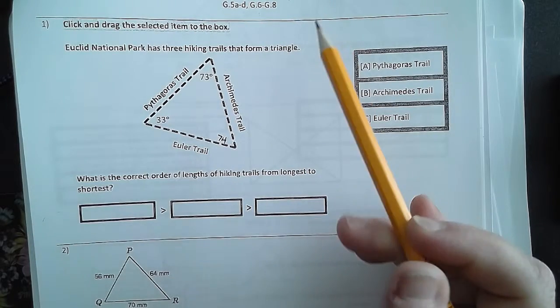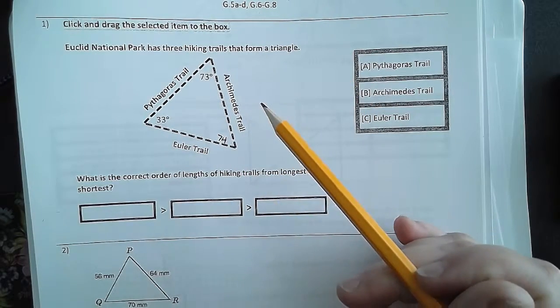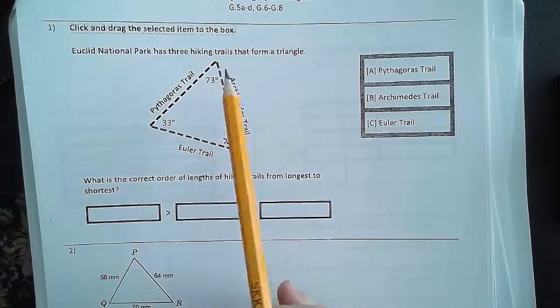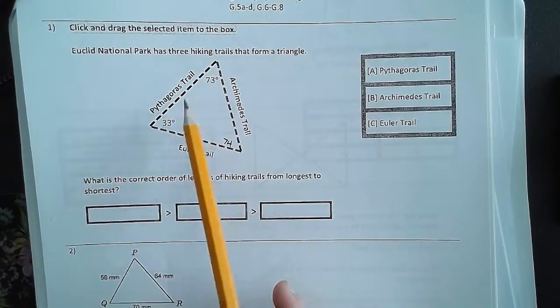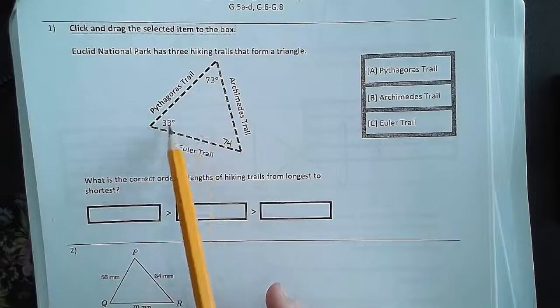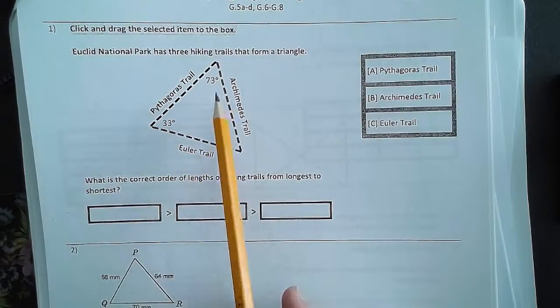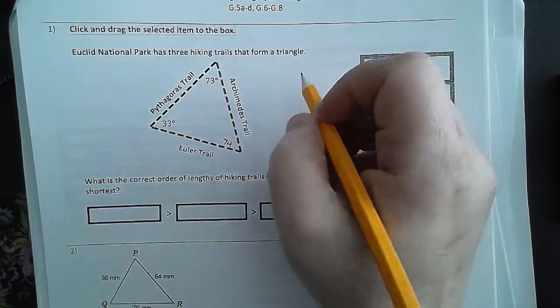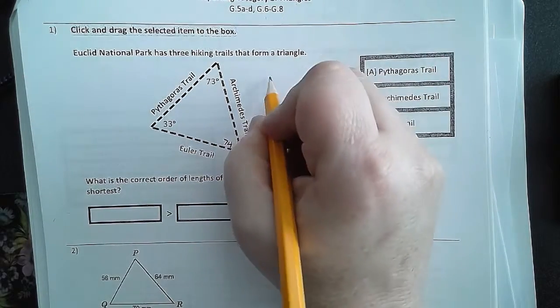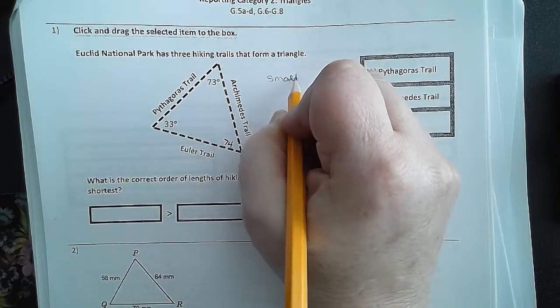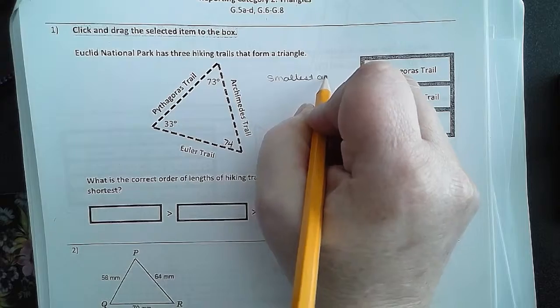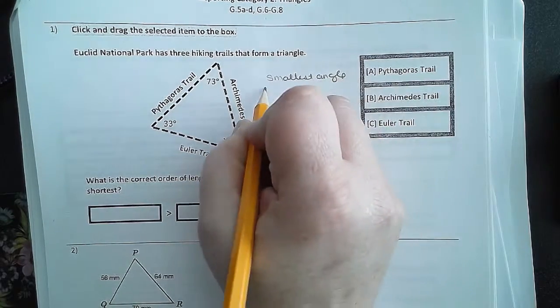and kind of take you through some of these. So remembering with your triangle inequality, first of all, the angles of a triangle always add up to 180, but also that the smallest angle is opposite the smallest side.